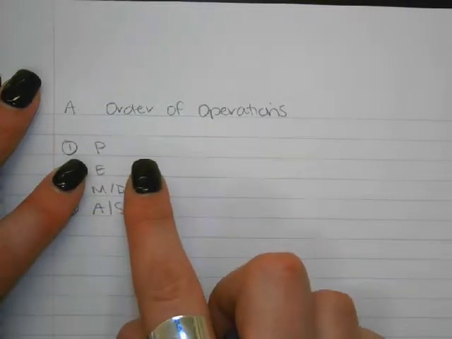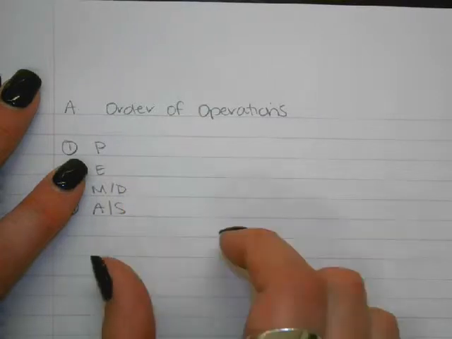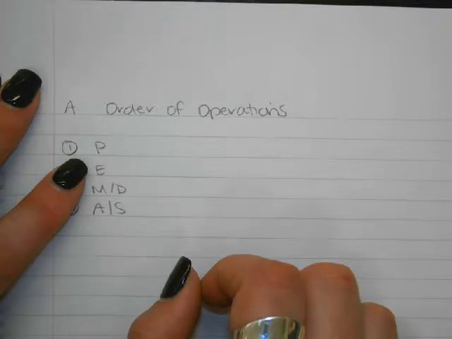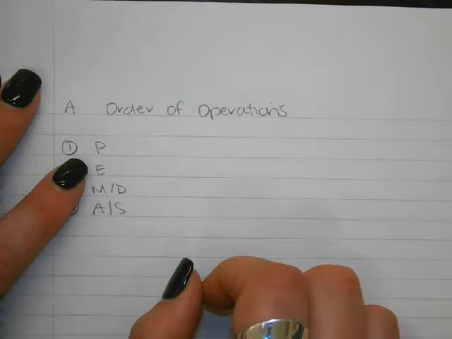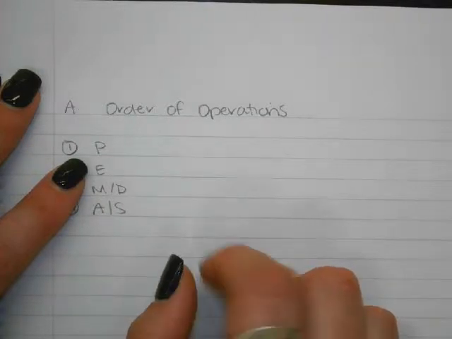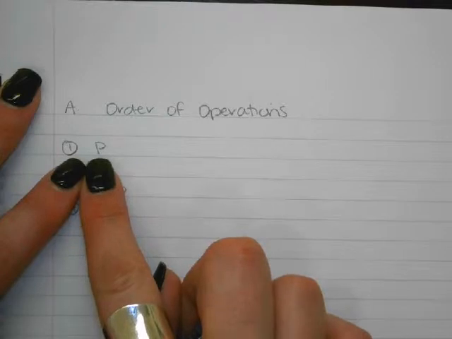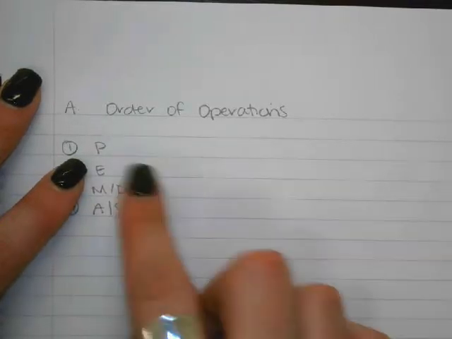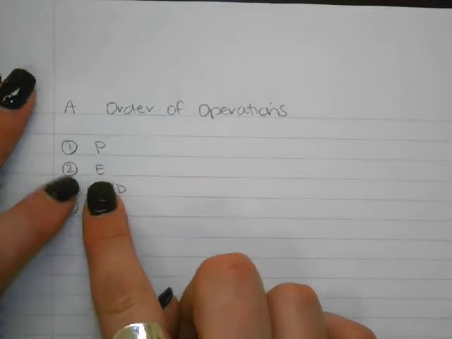That could be something where you have a bunch of stuff underneath a square root sign. It could mean you have a bunch of different stuff in an exponent. It could mean you have a bunch of different stuff underneath a fraction, in the denominator or in the numerator. So step one just means you're simplifying anything that has been grouped. And typically we see parentheses, but it's other stuff too.